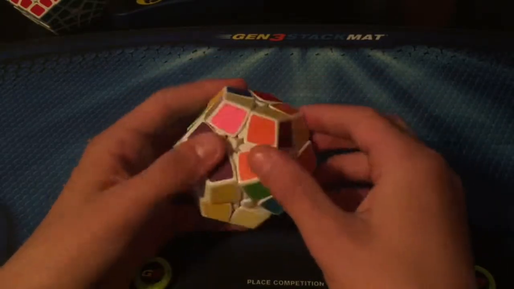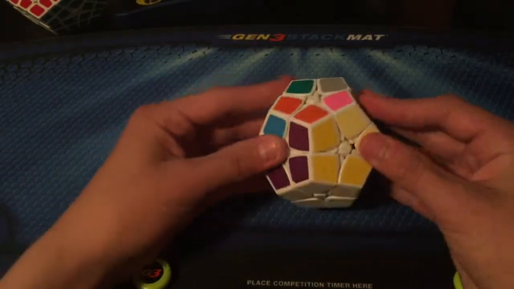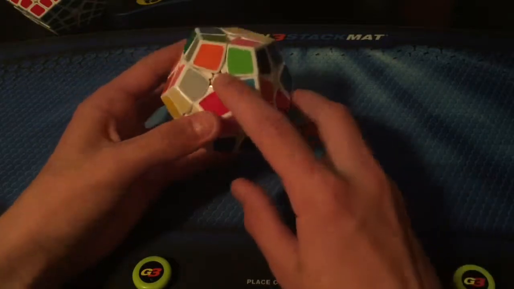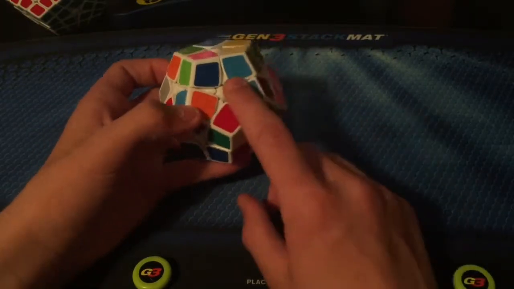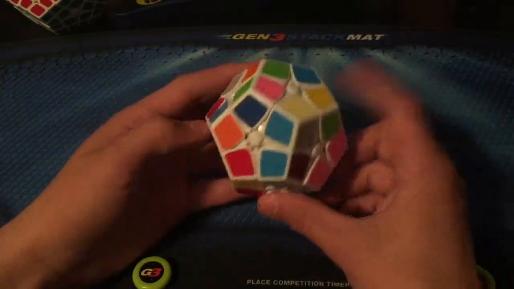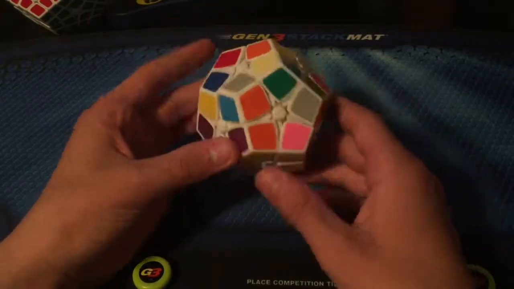Okay. So there, now you have that in place. And then I usually go in this direction. So it'll be the green side, then the pink, then the cream. I'll just call it cream, I always do. And then the light blue. So we'll start off with the orange.